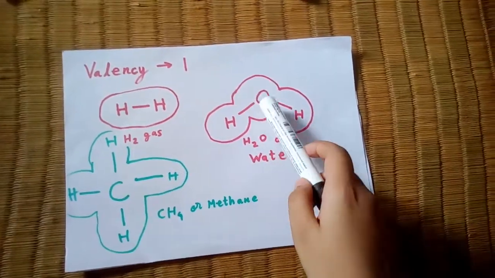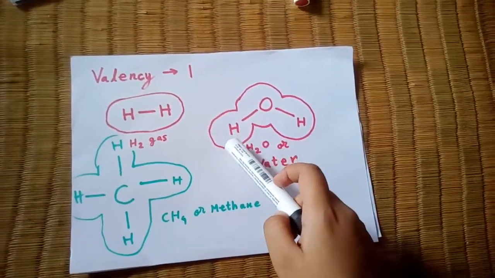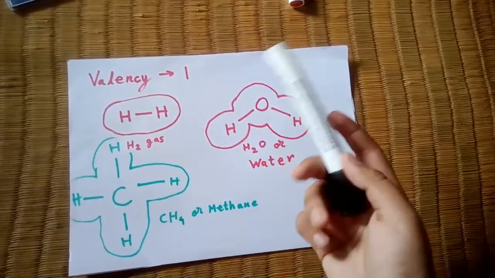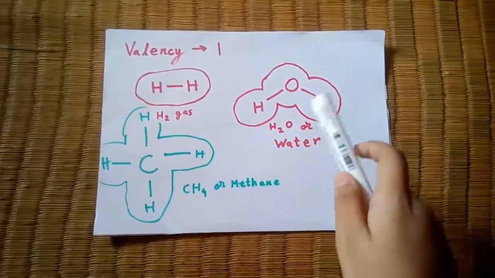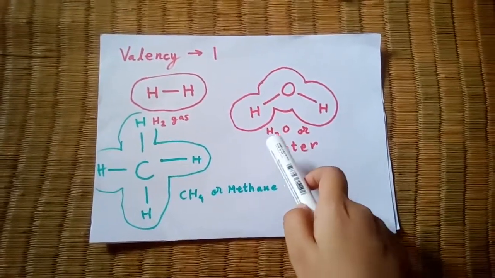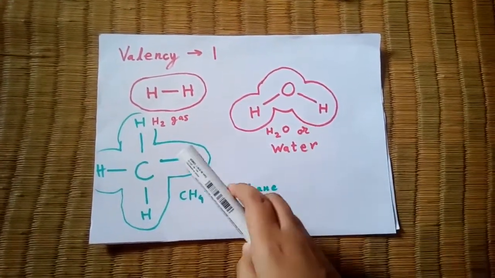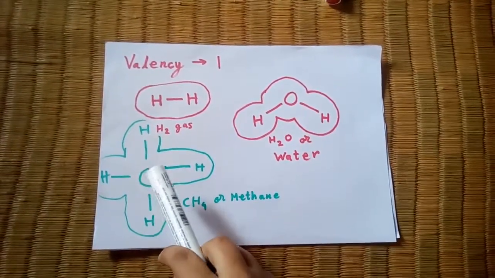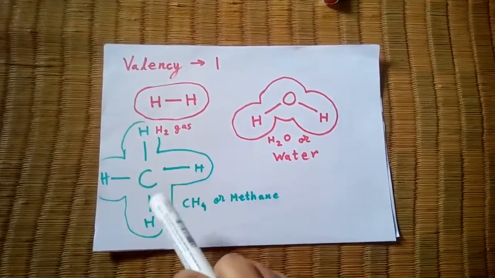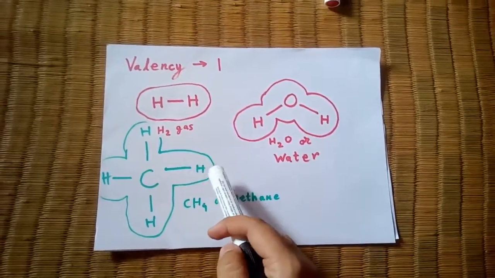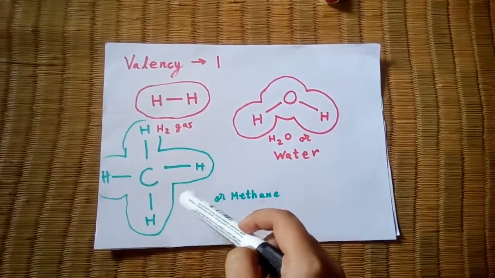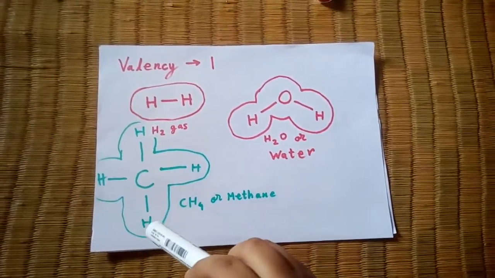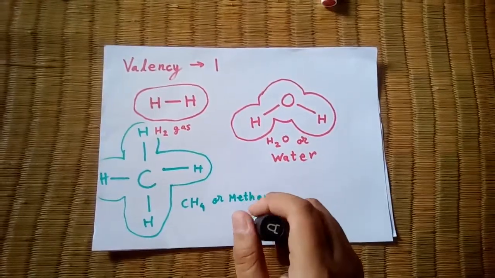And yes, of course, oxygen has two valency and hydrogen has one valency, so they mix and make our beautiful element water that gives us life, H2O water. And this is methane. C means carbon. Carbon has four valency, 1 2 3 4, and hydrogen has one valency, so it covers all valence cells. CH4, and this is called methane.